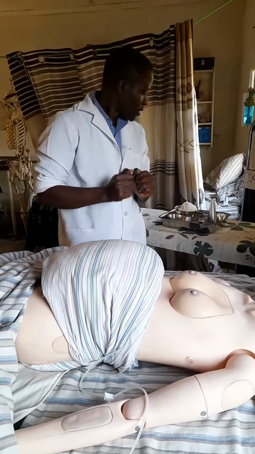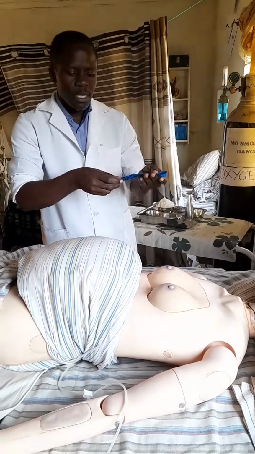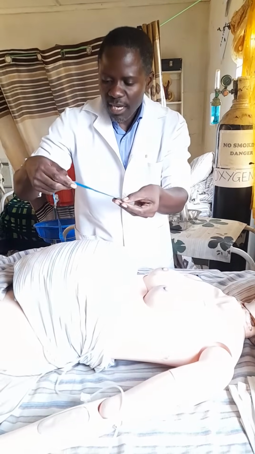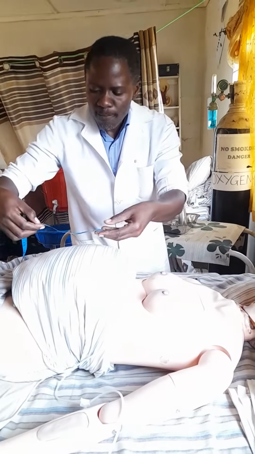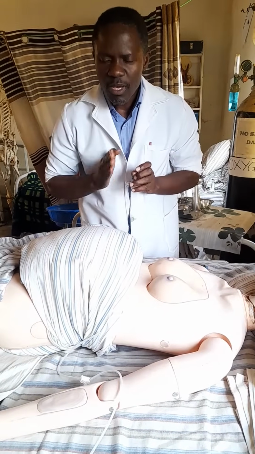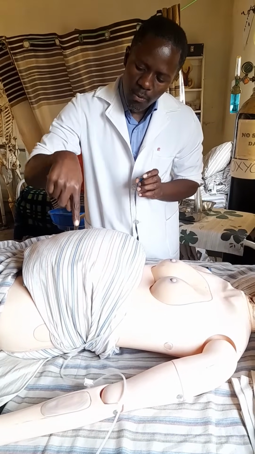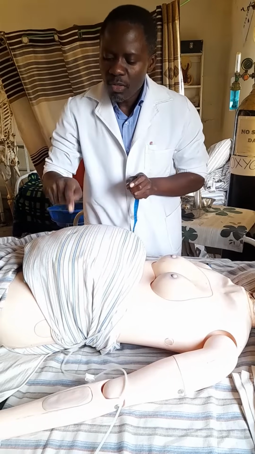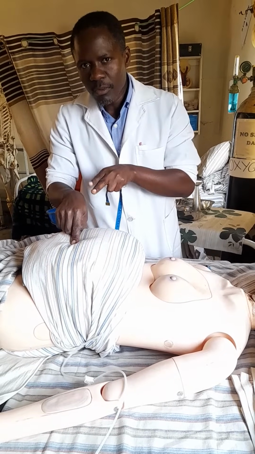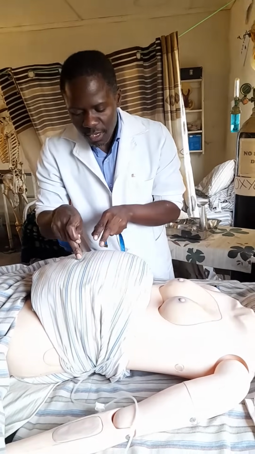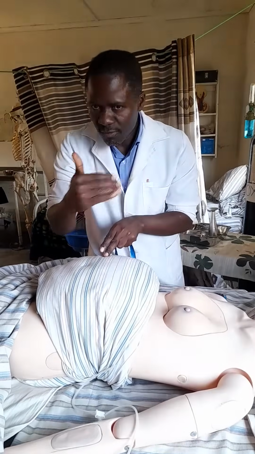After that, you need to measure the height of the fundus. You get the measuring tape, and since it's 36 weeks, you identify that this side is centimeters and this side is inches. You're going to use the side which is in inches. To find out where 36 weeks is, you have to go where the umbilicus is. The umbilicus is here. Then you count with your finger breaks. If you know how to count, you can say, if this is 22, just above the umbilicus, you just have to go through that.